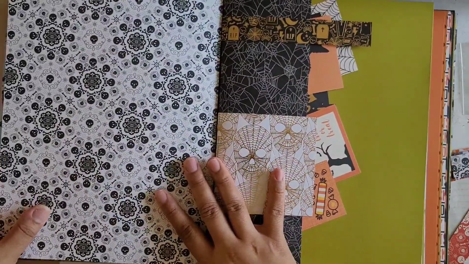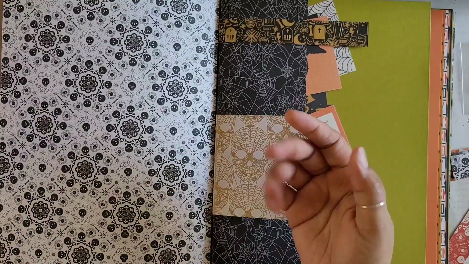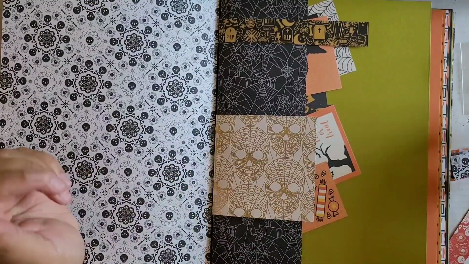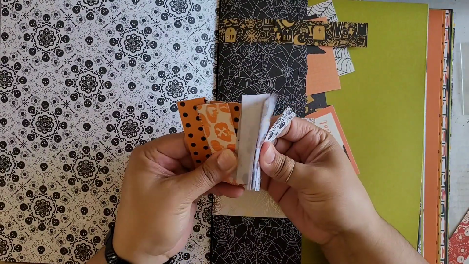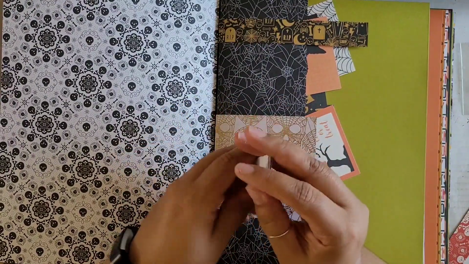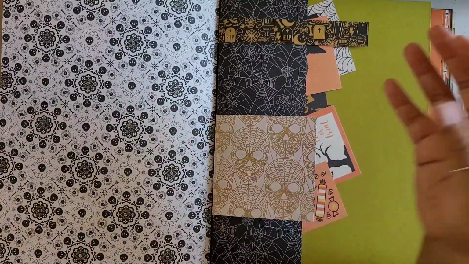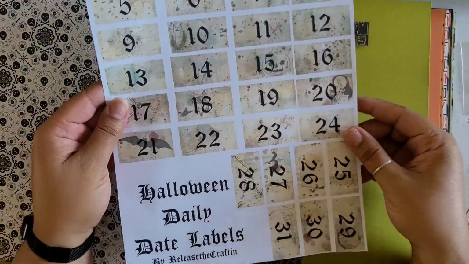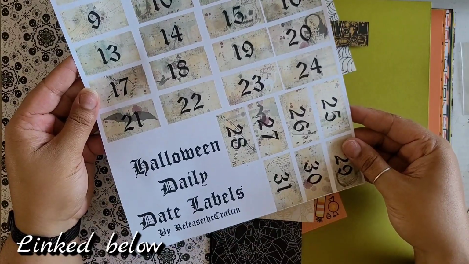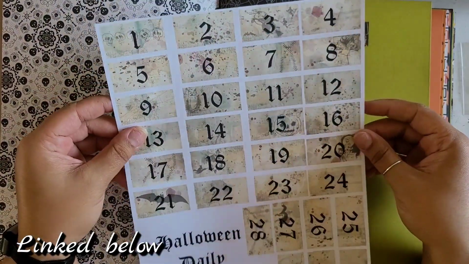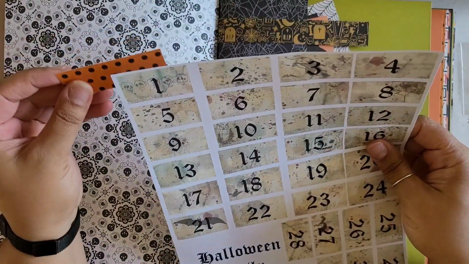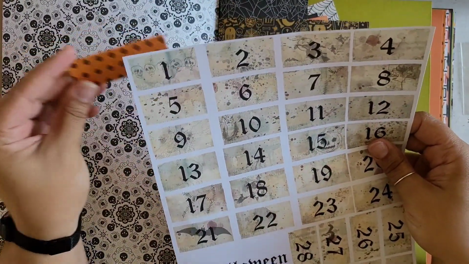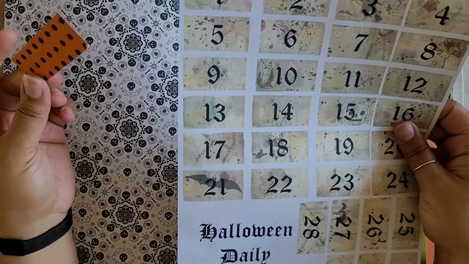So what I was gonna do, and how I like to set my October daily up, is Priscilla, when she made this for me, she gave me a lot of these extra little scrappy pieces, which is perfect because she also made this Halloween daily date labels printable, and I just printed mine out on regular copy paper, and I was thinking that I could use these little strips that she gave me to mount the numbers on so they kind of stand out.